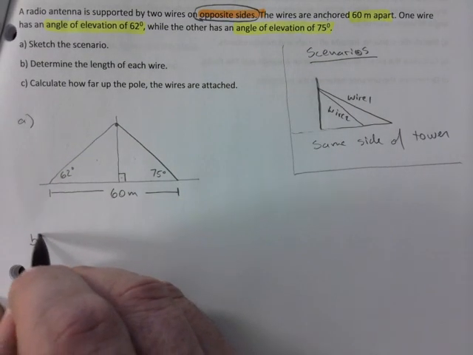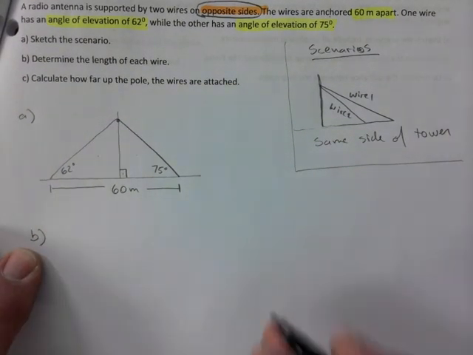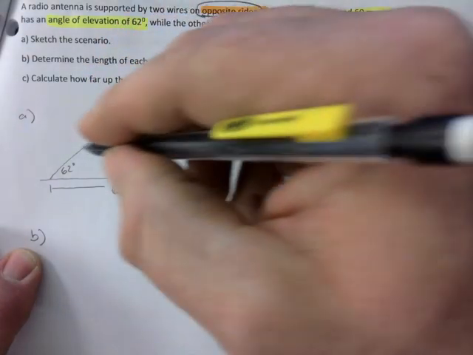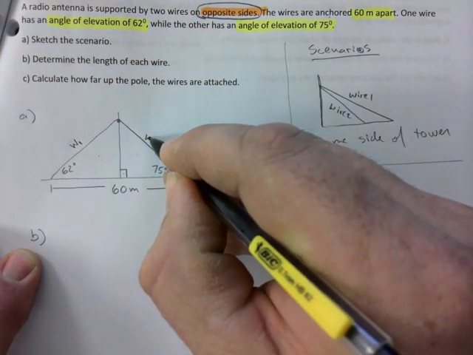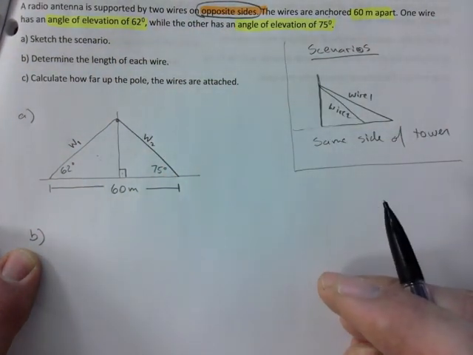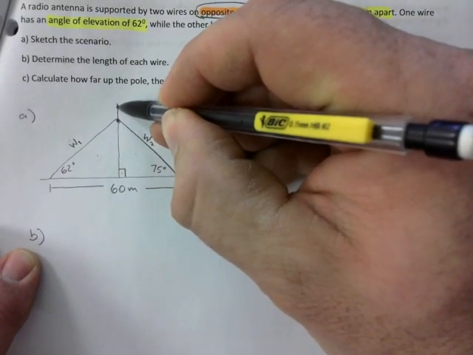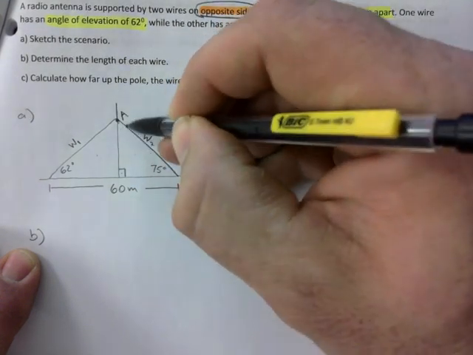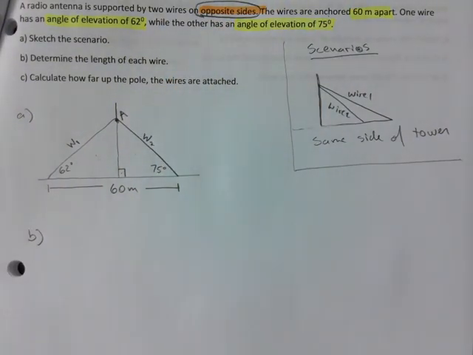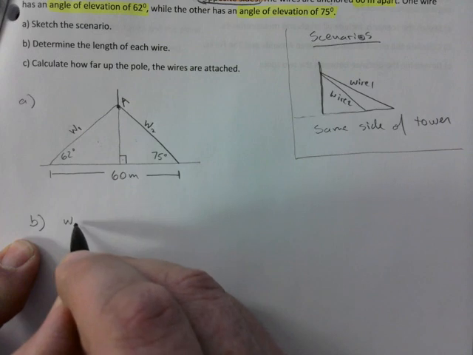Let's do B now. The length for each wire. Maybe now I should mention, let's differentiate between the wires. So I'm going to call this W sub 1, and this is going to be W sub 2. And maybe for this angle up here, so this is my tower, it continues, right? But they touch here. Let's call this A. So that whole thing here is going to be called angle A for antenna. So we're going to do wire 1 first.